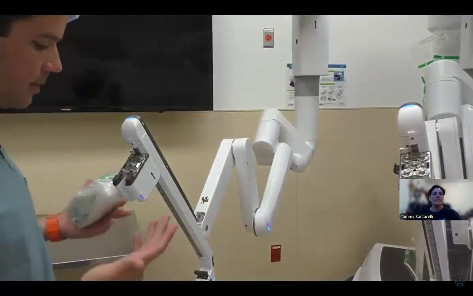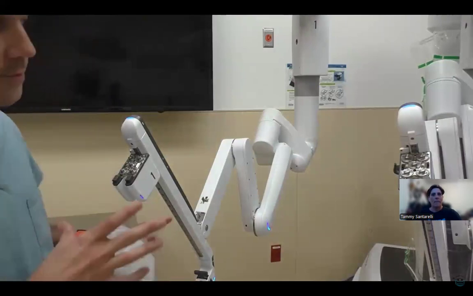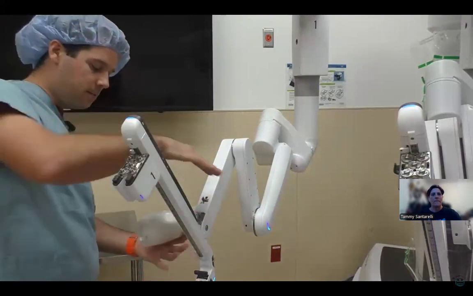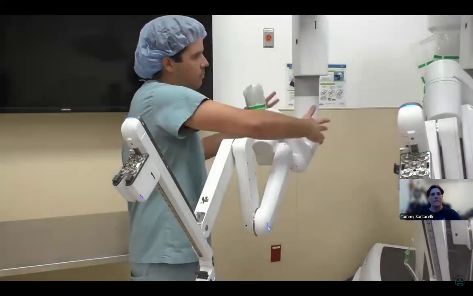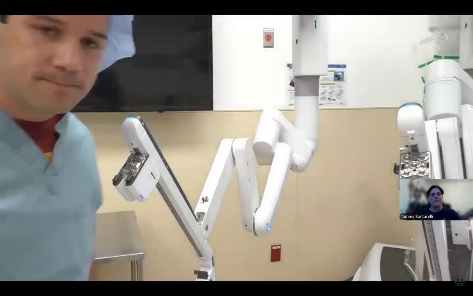Our arm drape, it's much easier on this console, or on this robot, than it was on the SI. You're basically going to start over this arm and move up, move up, move up, move up, move up, until you get to the magnets, and just put the magnets in place.